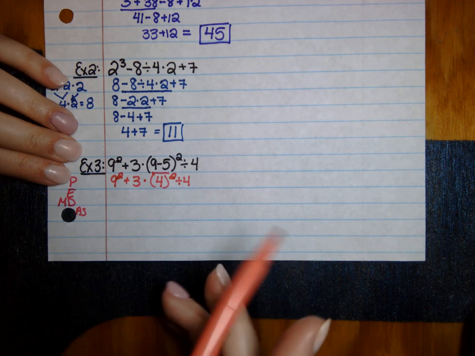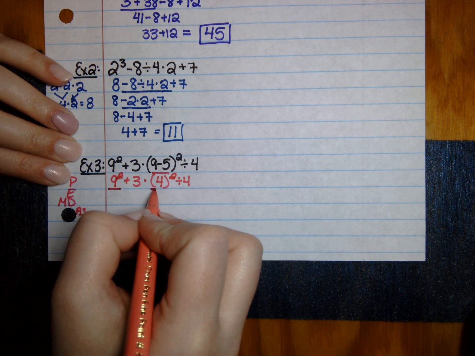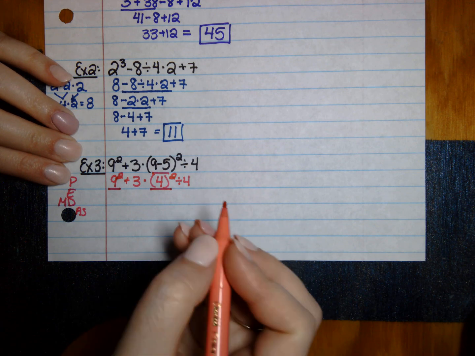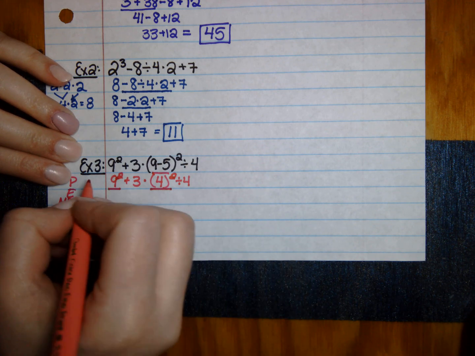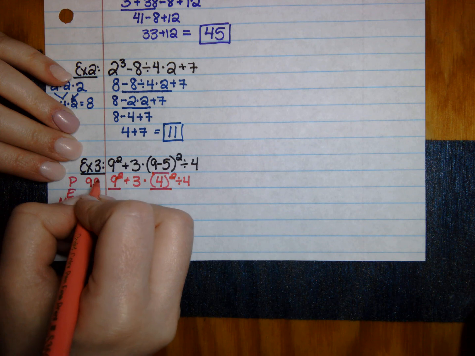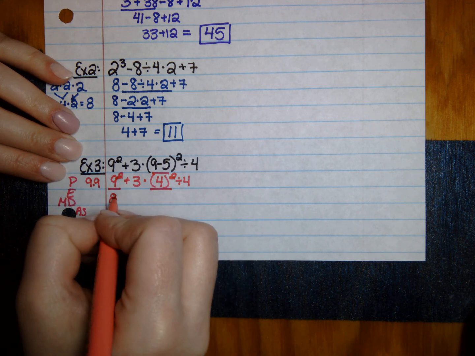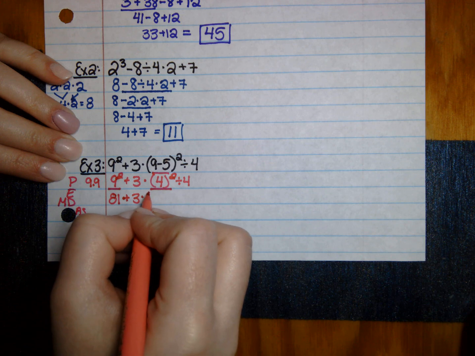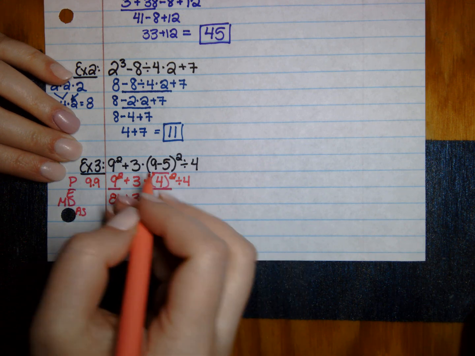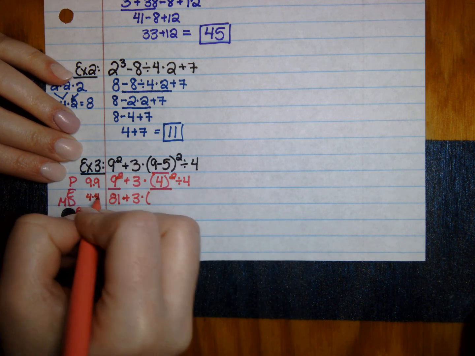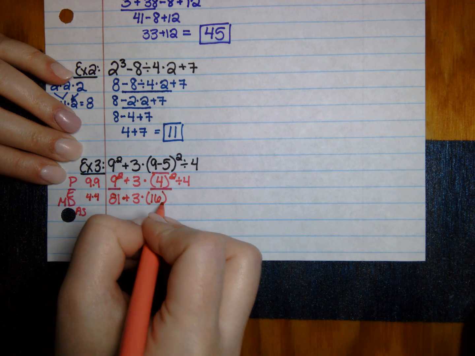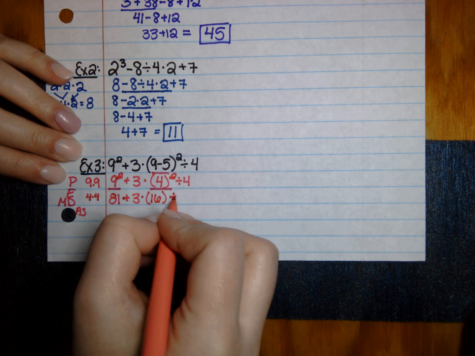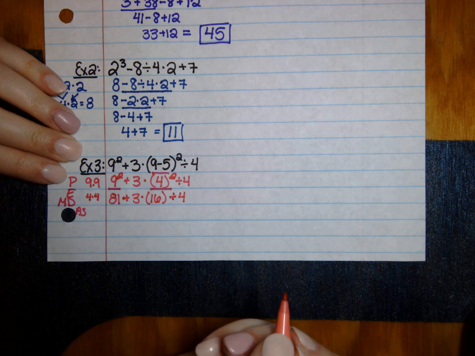So when I do my exponents, you can do all exponents at the same time. So 9 squared is like saying 9 times 9, which is going to give me 81. I have plus 3 times 4 squared. 4 times 4 is going to give me 16, and then divided by 4.